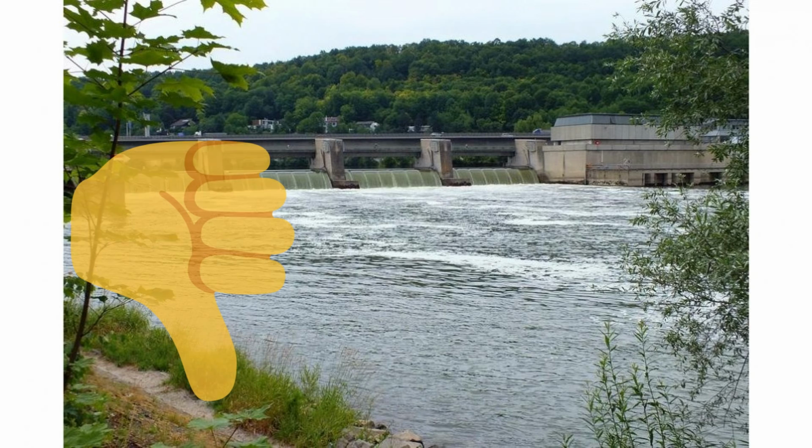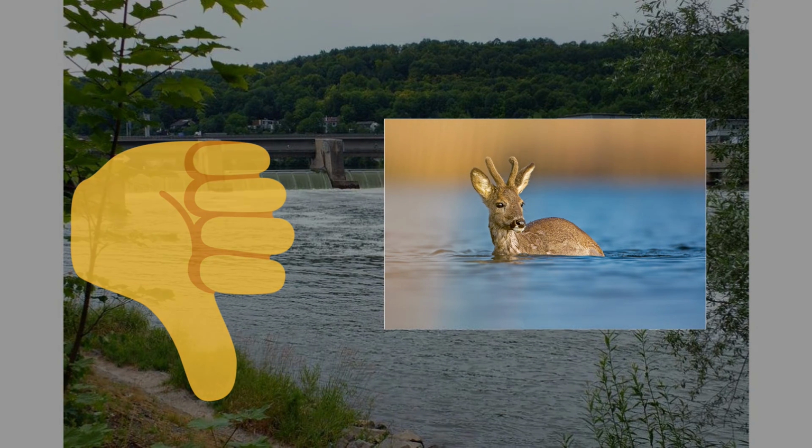But likely the biggest disadvantage is the construction of the dams. They flood huge areas of land and damage animals and people.